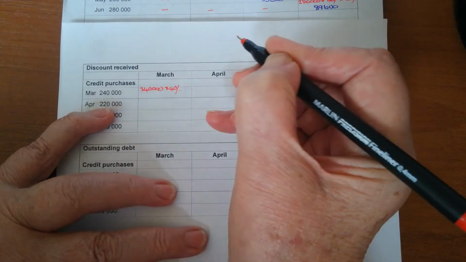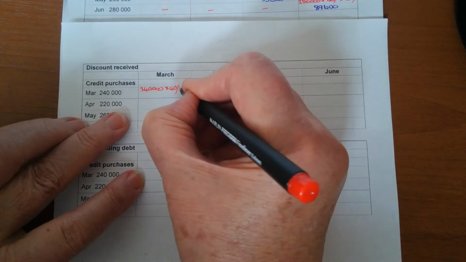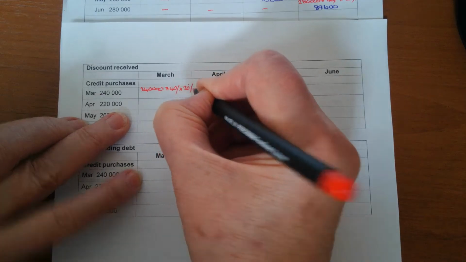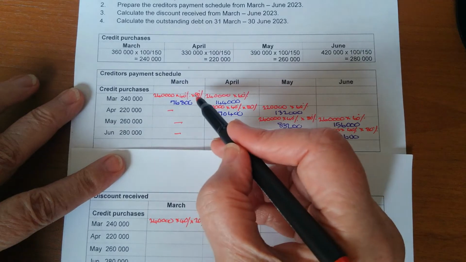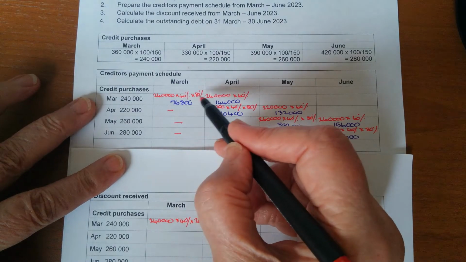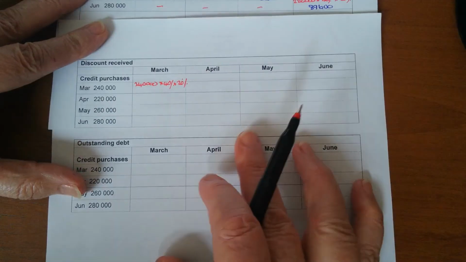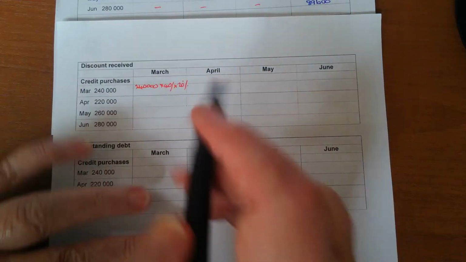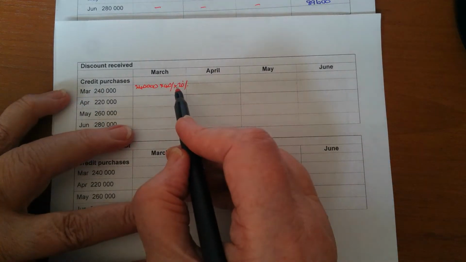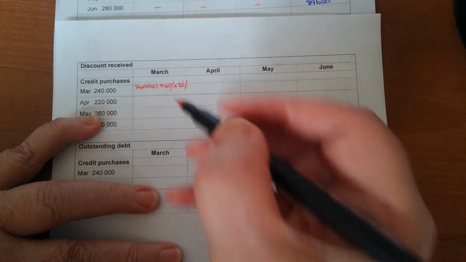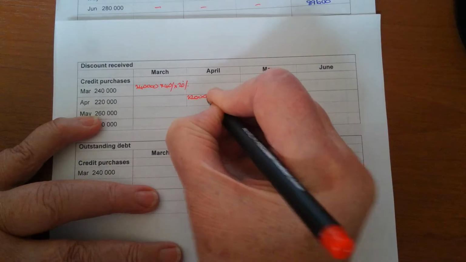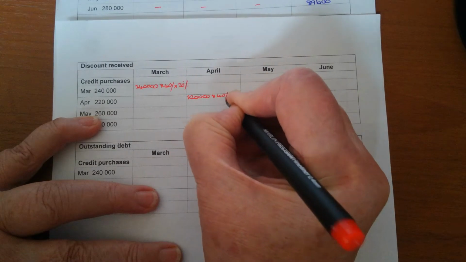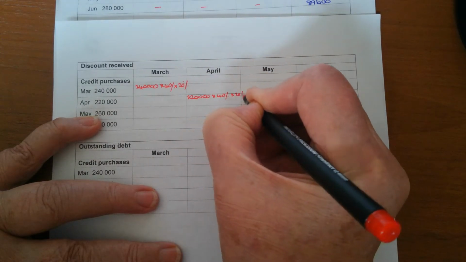And how much discount will we receive? 20%. So I'm not going to work on the 80% now, because there we wanted to calculate what is the amount that we pay. For the discount, we want to see what is the amount discount that we will receive. And then the next month, it will be the 220,000 times 40% times 20%.